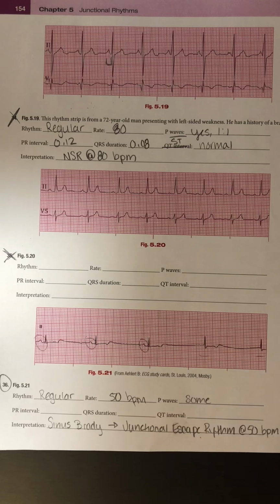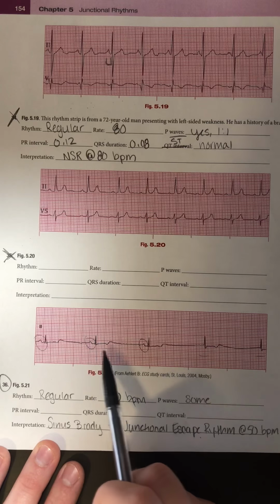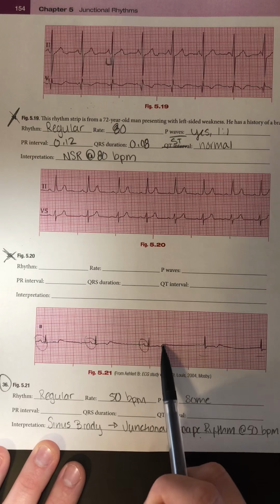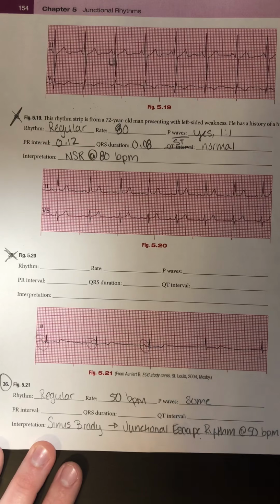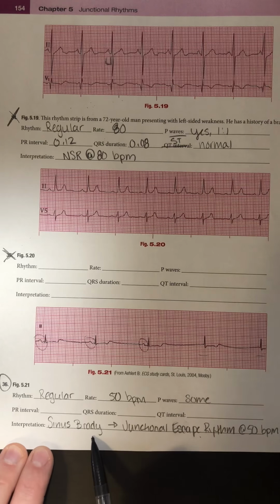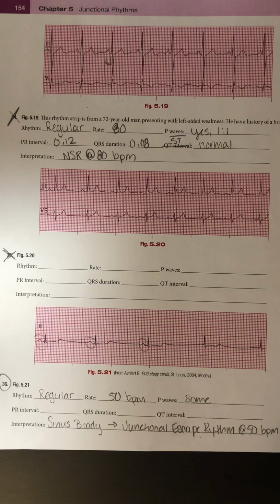So half of my rhythm is junctional, half of it is sinus, because I do have a P wave for every QRS complex. I have T waves here, although my T waves appear to be inverted. No ST elevation or anything going on. So this is actually sinus bradycardia that turns into a junctional escape rhythm. It's not junctional bradycardia because it is within that normal range for the AV node. So it's just a junctional escape because it's between that 40 to 60.